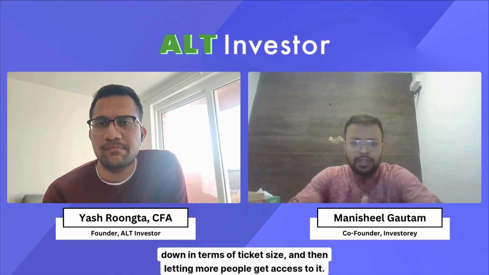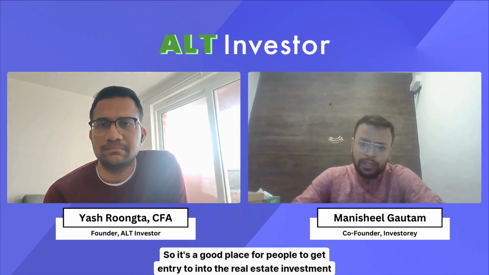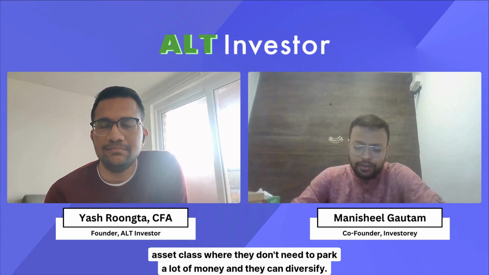So at the very essence of fractional ownership is crowdsourcing of funds. You are basically taking a bigger asset or a bigger investment product, reducing it down in terms of ticket size, and then letting more people get access to it, because someone might not have 100 crores to spend, but people might have 10 lakhs to invest in a place where they can get good returns. So it's a good place for people to get entry into the real estate investment asset class, where they don't need to park a lot of money and they can diversify.